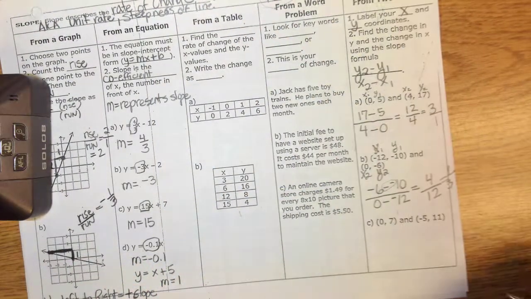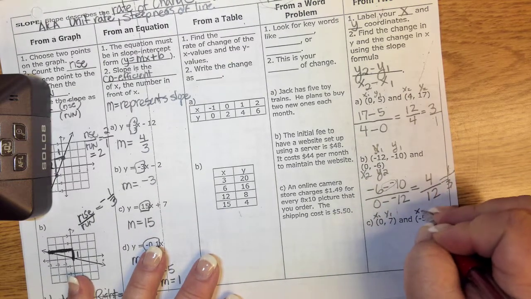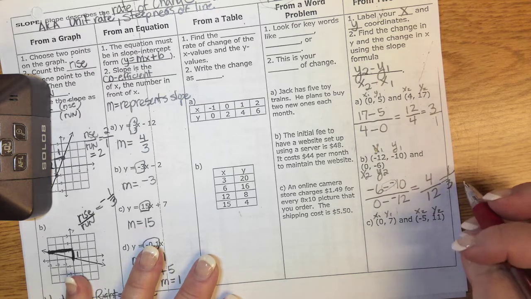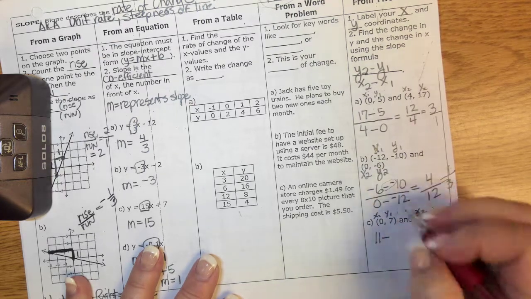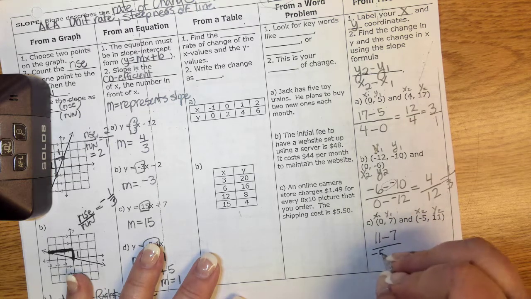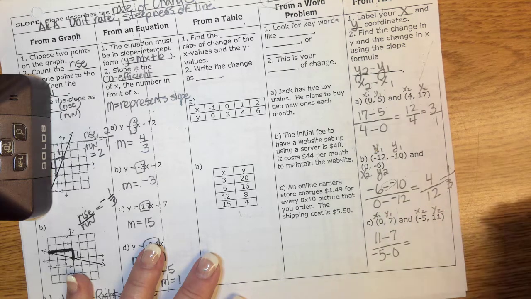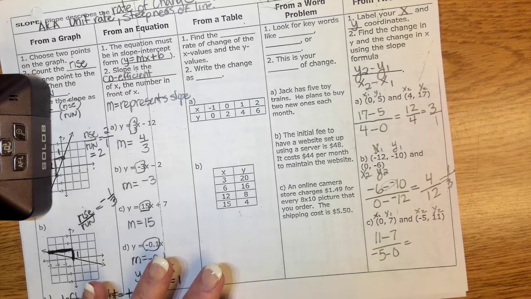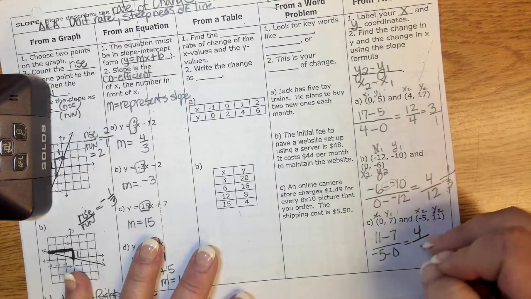All right. Here we go. X1, Y1, X2, Y2, and I've got Y2, which is 11, subtract Y1, which is 7, and I've got X2, which is negative 5, subtract X1, which is 0, and I end up with 11 take away 7, which is what? 4, and negative 5 subtract 0 is negative 5.